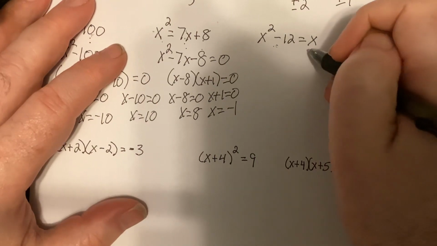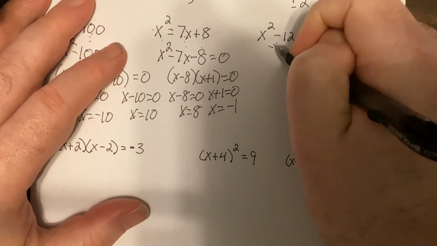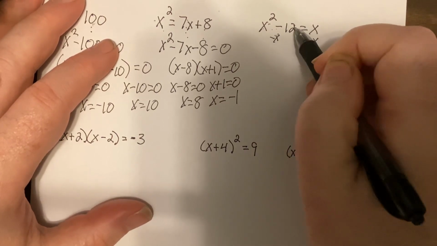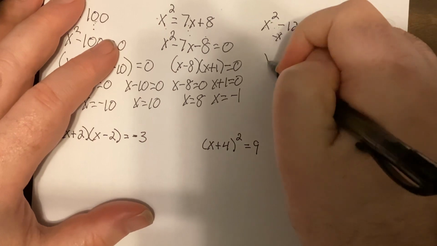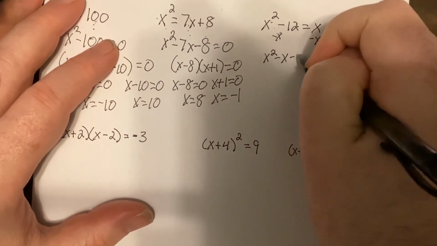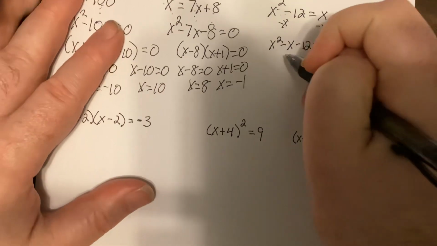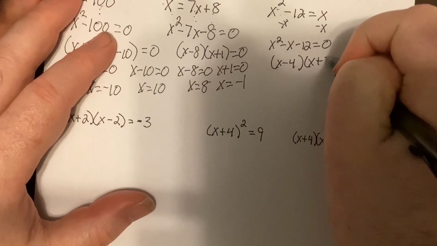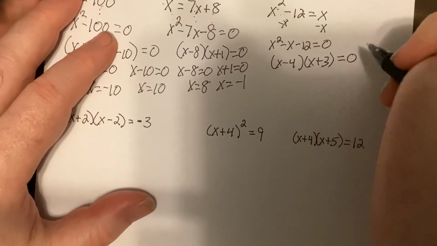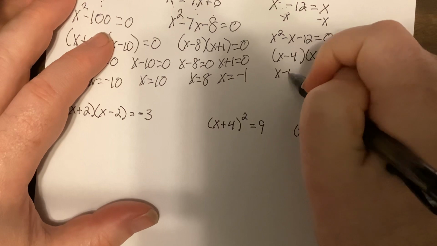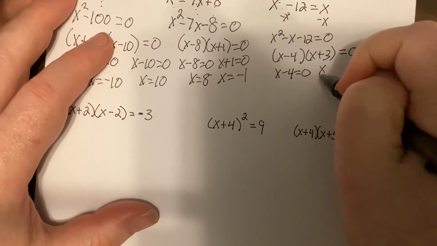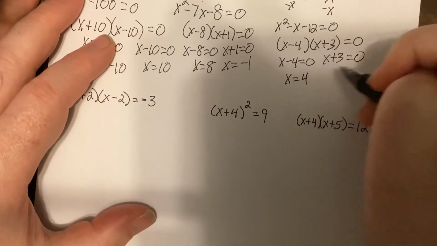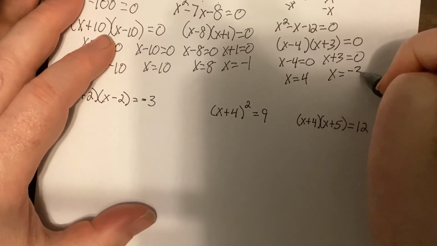Okay, so I'm going to subtract x, but you got to be careful. You always write a polynomial highest power to lowest, and you can't get lower than don't have a variable. So it'd be x squared minus x minus 12 equals 0. So we factored x minus 4, x plus 3. Wow, my voice is really going, isn't it? So x minus 4 equals 0, or x plus 3 equals 0. So x equals 4, or x equals -3.